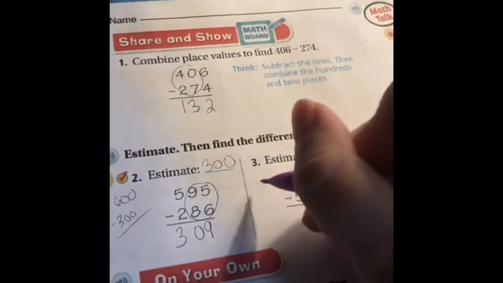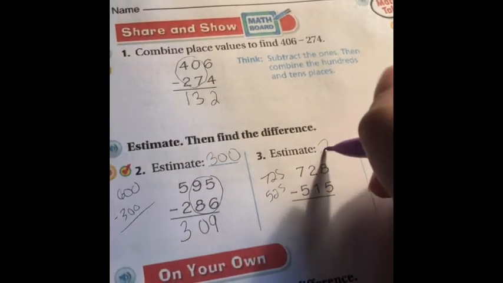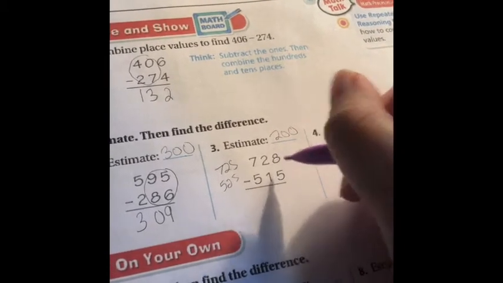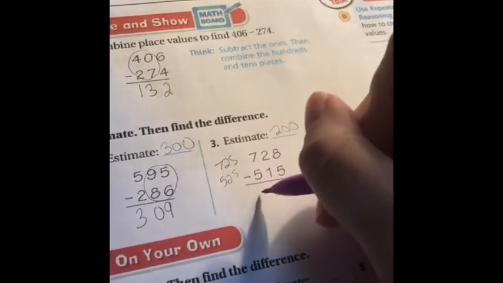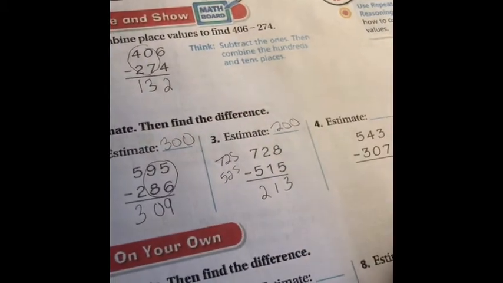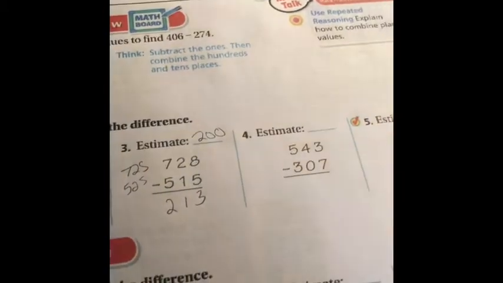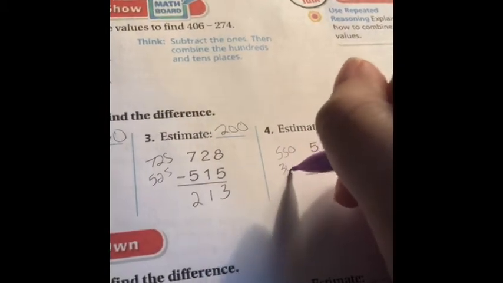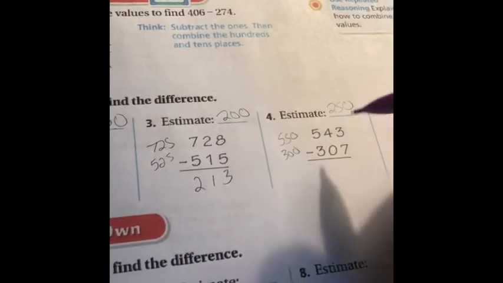So here we're pretty close to 725, and we're close to 525, so my estimate would be 200. And here I could do 8 minus 5 is 3, 2 minus 1 is 1, 7 minus 5 is 2. That's super simple. I'm not going to combine place values there because there's no regrouping that needs to happen. So 543 is close to 550. 307 is close to 300. So that leaves me with an estimate of 250.